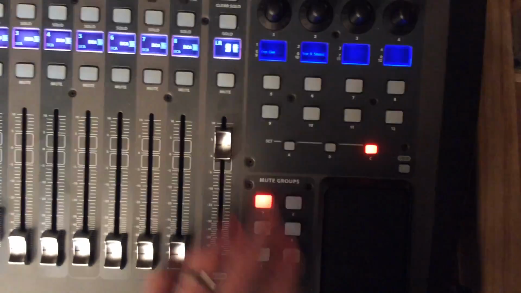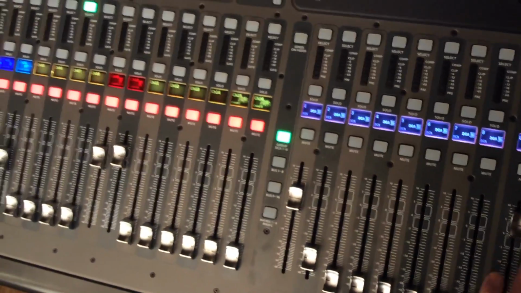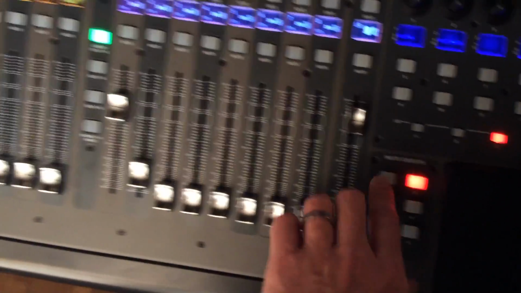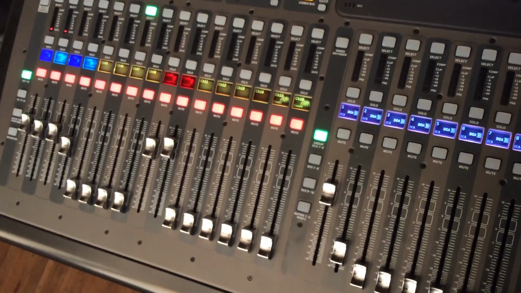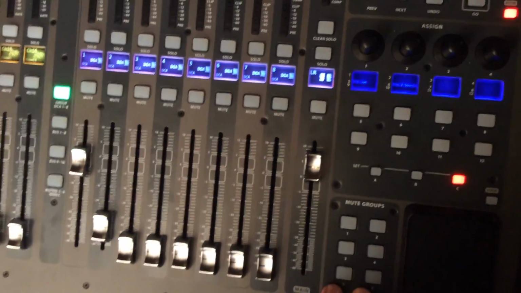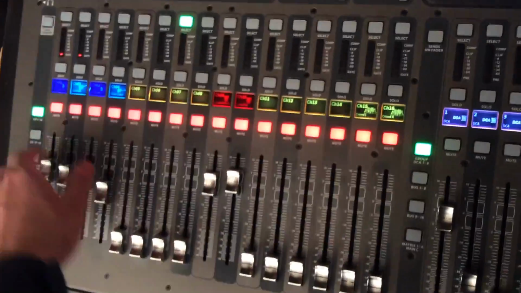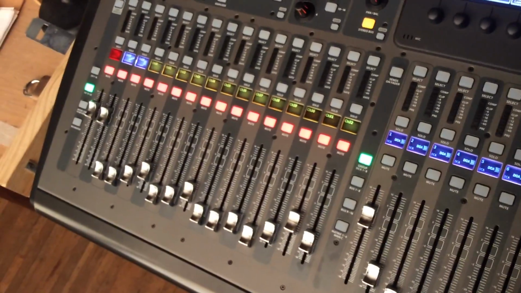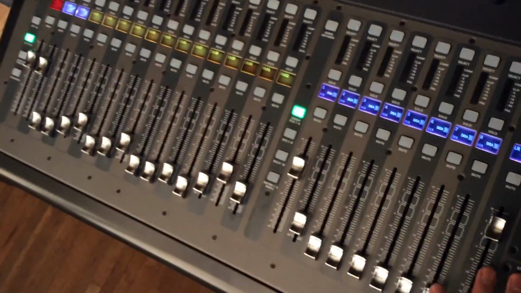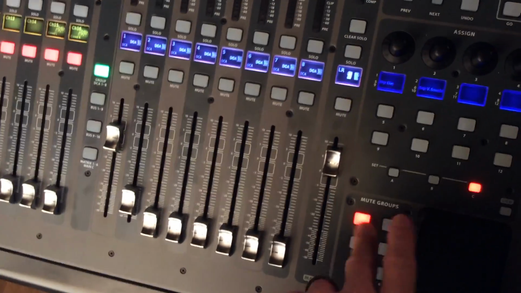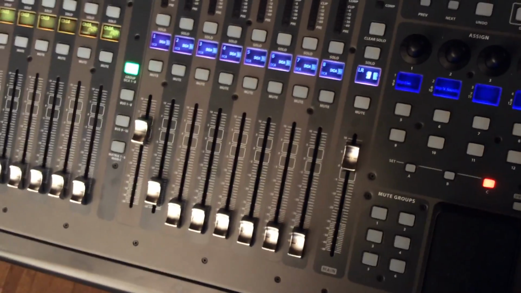Down here are mute groups. What the mute groups do is, as you can see, you can assign different things to the mute group, and when I push this button, it's going to mute whatever I've got assigned in that group. You can have up to 6. Right now I think we've got mute group 1 mutes channels 1 through 16, so all the musical stuff, but it doesn't mute anything else. Mute group 2 mutes everything else, 17 through 32, and mute group 3 mutes it all. So if you need to just mute everything really quickly, this is where you can go to do that. 1, 2, or 3, or you can do any combination.